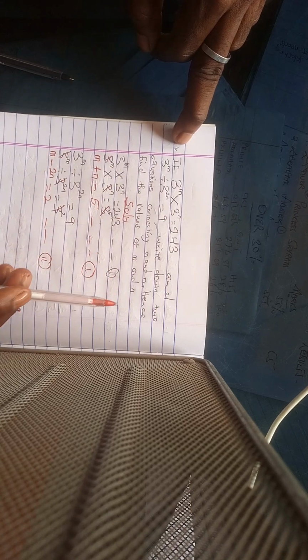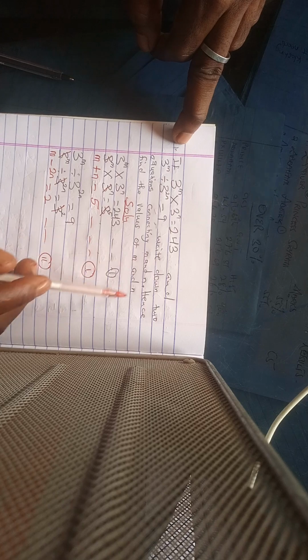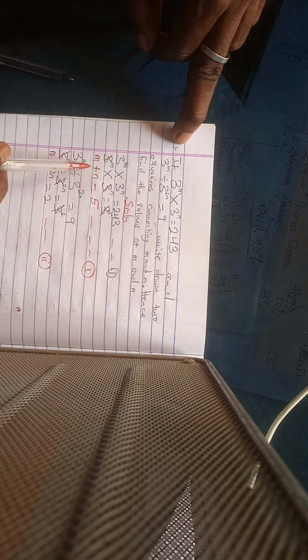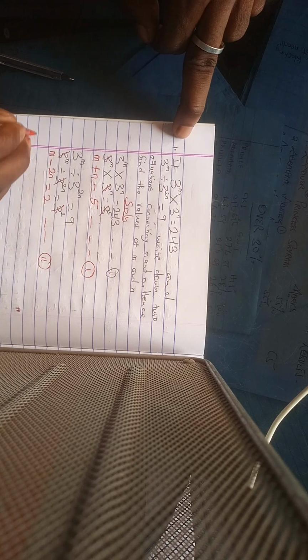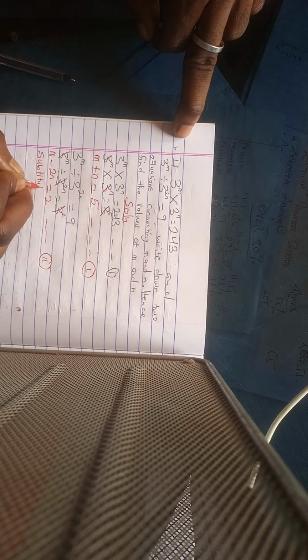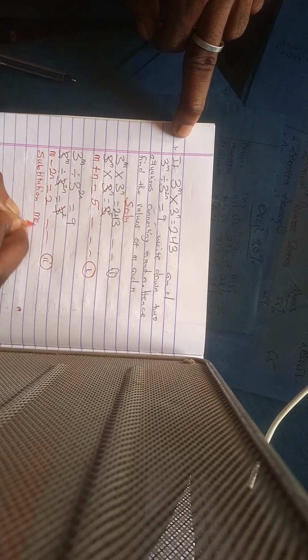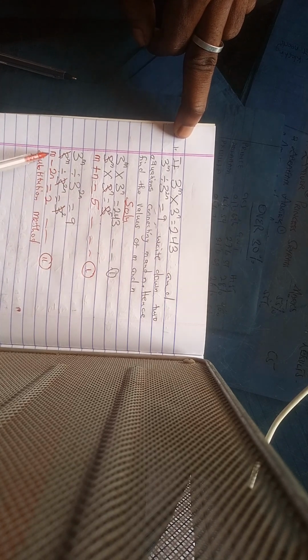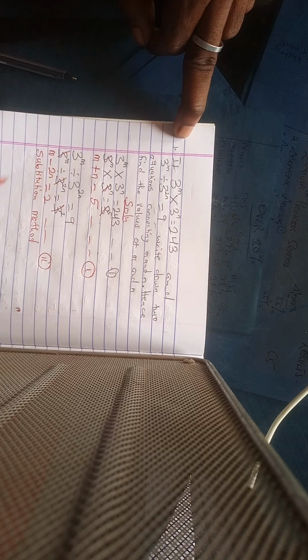Now the second part is that we are going to find the values of m and n. We have two equations, so we are going to work equation 1 and equation 2 simultaneously. I will use the substitution method. If you use the elimination method too, it's very simple: you just subtract equation 1 from equation 2, then you have your m being 0, then you get your n.